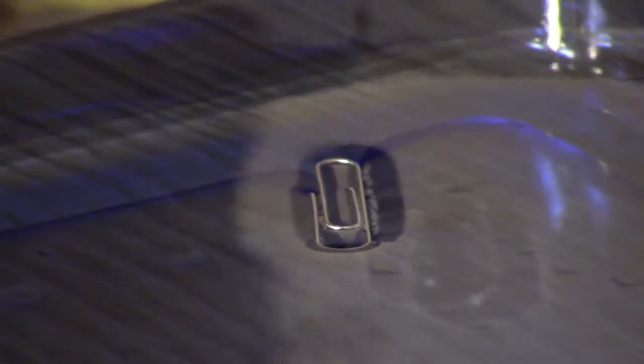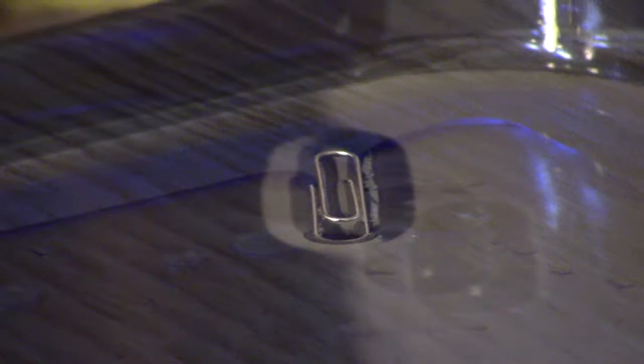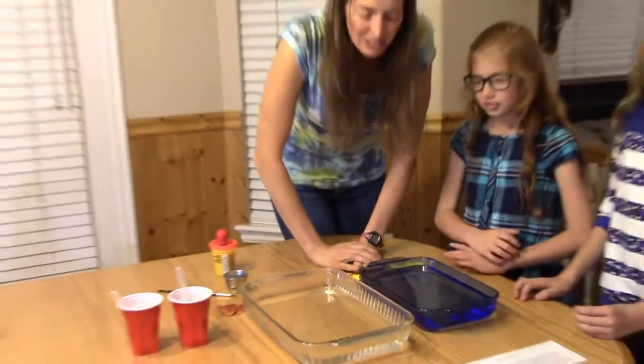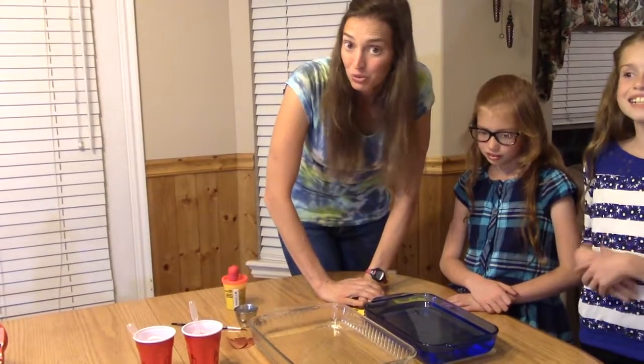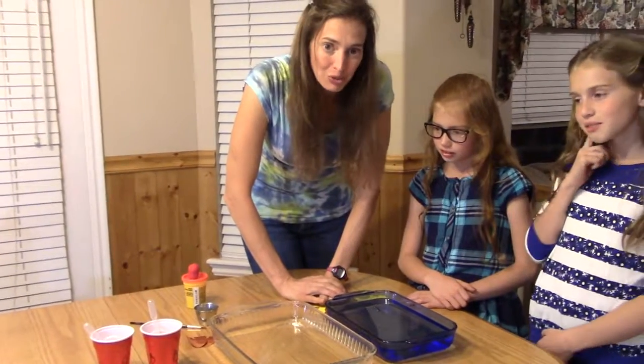Okay? So again, this is working with the surface tension, whereas putting it straight in breaks the surface tension, it sinks right to the bottom. Okay? All right. So that concludes our interactive activities for playing with surface tension and learning about surface tension.